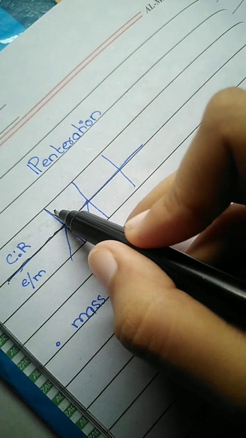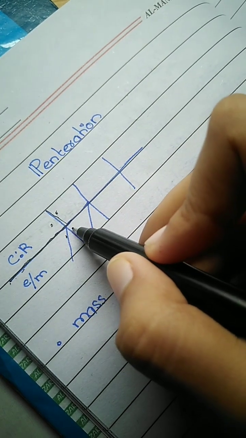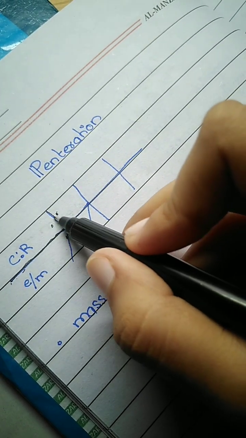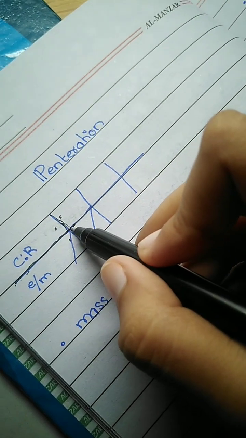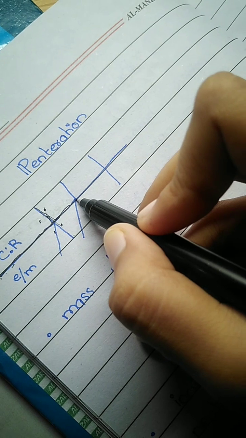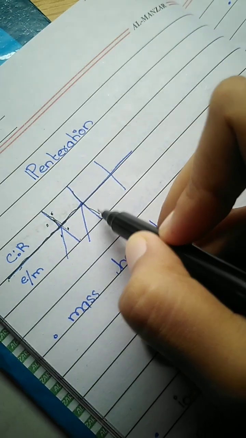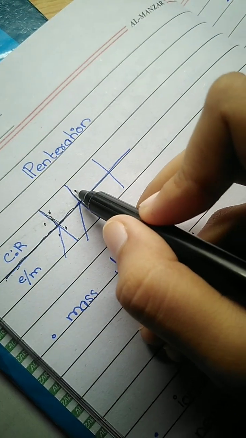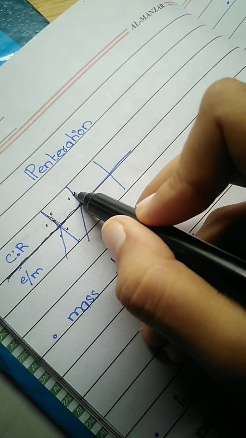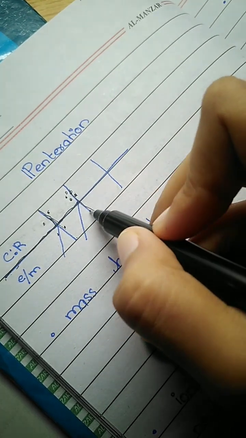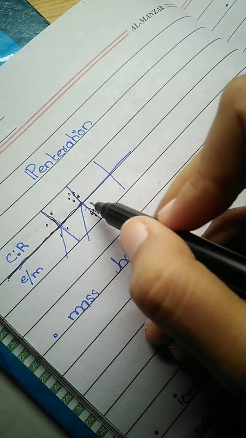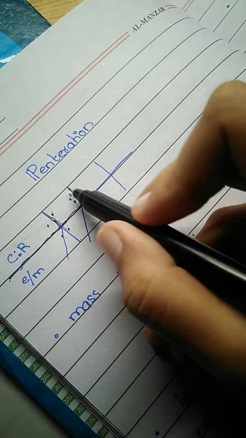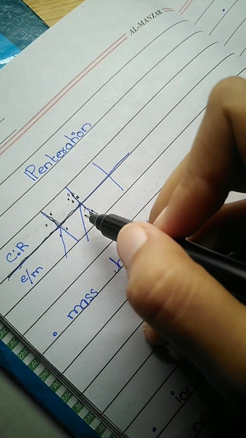Here, some of the beta particles are attracted towards the foil and some just pass through. But after that, a foil or a paper consisting of more particles will attract them. Less penetration will happen because most of the particles will be attracted towards the foil or the paper.